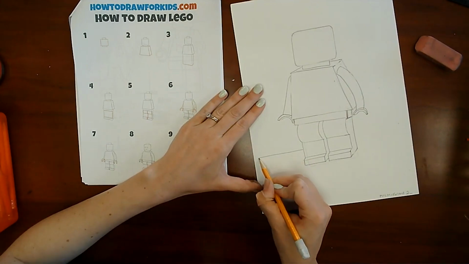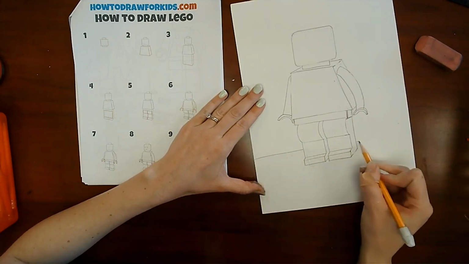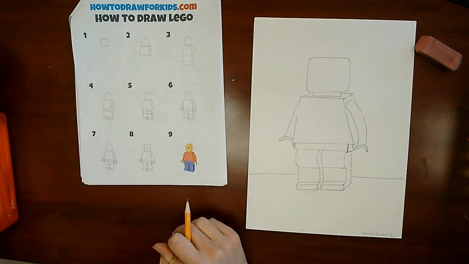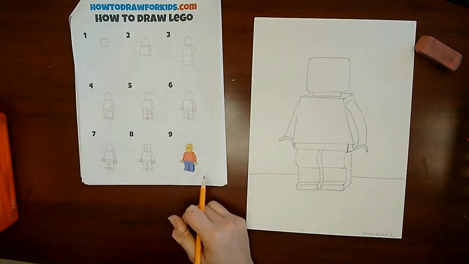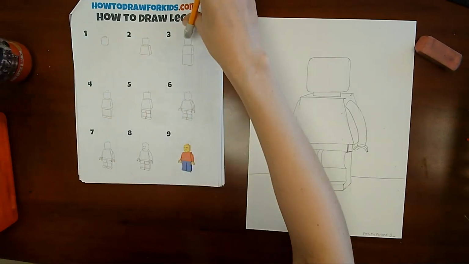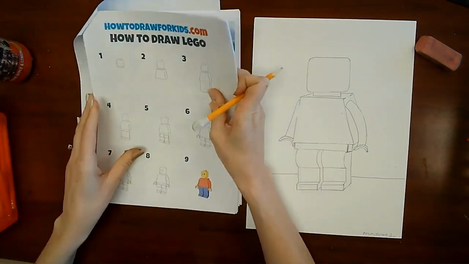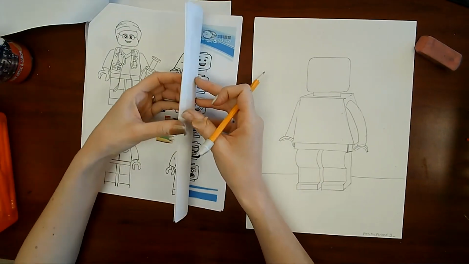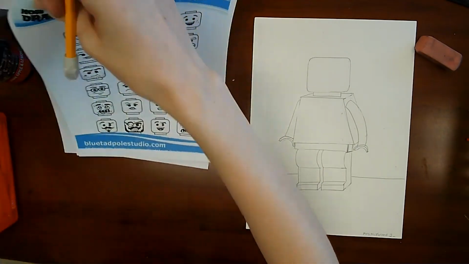Now we need to draw the horizon line. If this is outside, it would be called the horizon line. It's where the sky meets the ground, or the sky meets the water, whatever you're doing for your background. If you're doing it inside, you need to have a line that splits up the wall and the floor. So everybody needs to have a horizontal line.